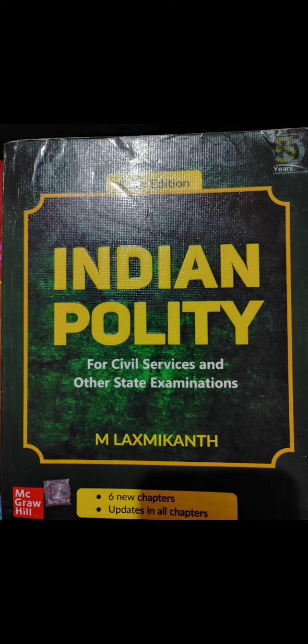Pitt's India Act of 1784. The next important act was Pitt's India Act of 1784. The features of this act were as follows. It distinguished between the commercial and political functions of the company. It allowed the Court of Directors to manage the commercial affairs but created a new body called the Board of Control to manage the political affairs. Thus, it established a system of double government.